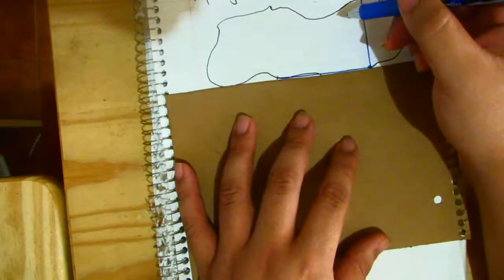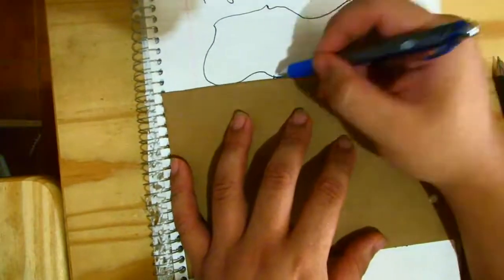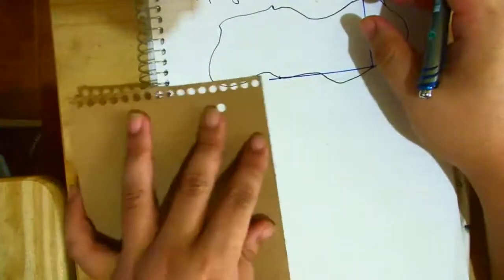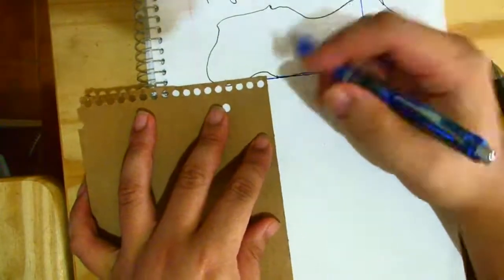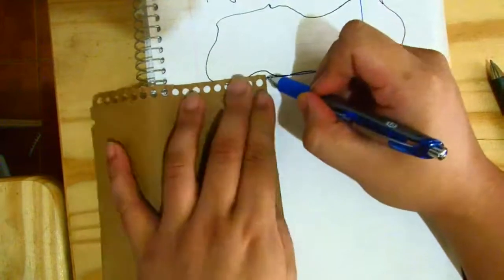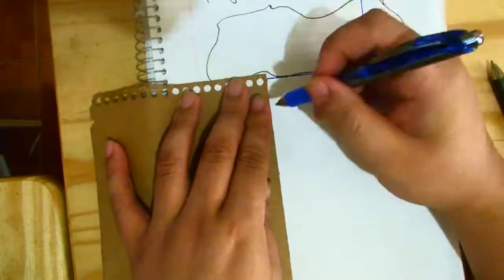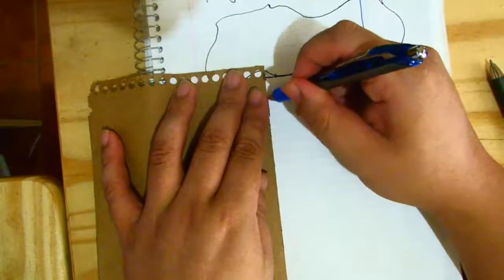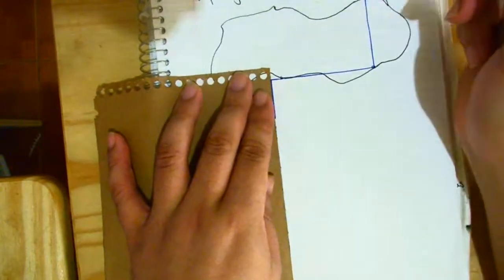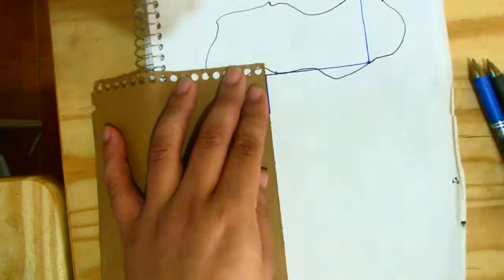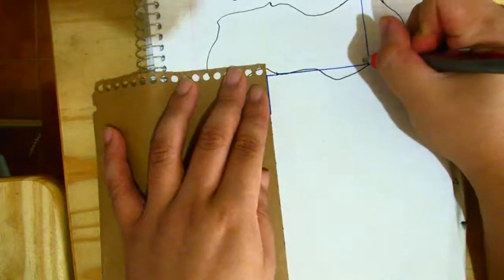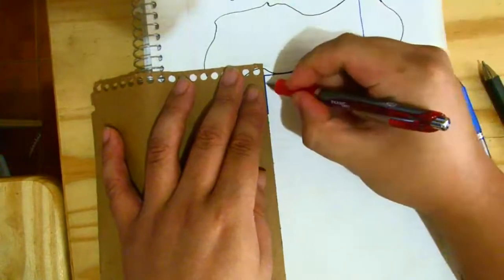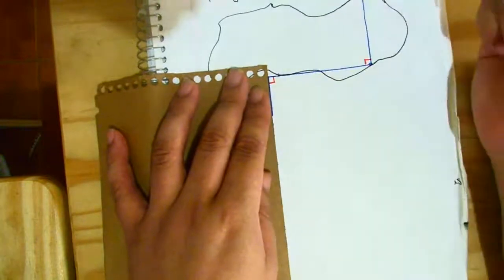The person drew a straight line here, and then drew another perpendicular line down here. Once again, the person drew a perpendicular line here and a perpendicular line here as well on the diagram.